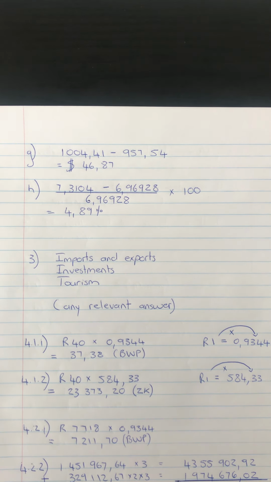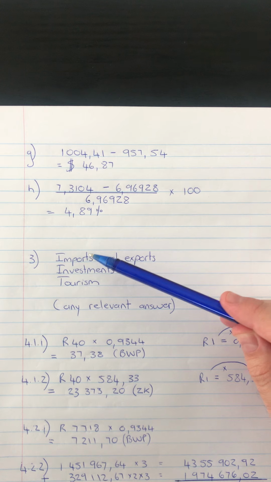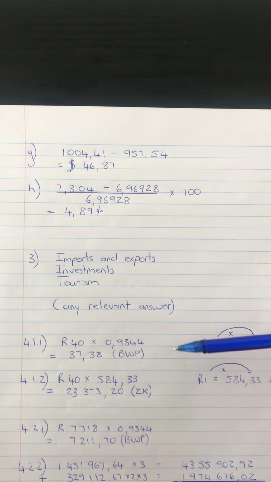Question number 3 on the next page of your exercise. Exchange rates have marked effects on many financial aspects within a country. Name 2 aspects that are affected by changing exchange rates. So I just wrote down a few, even though there are numerous aspects that it would affect, but mainly it has to do with our international transactions with other countries. And this mainly would be imports, exports, investments.